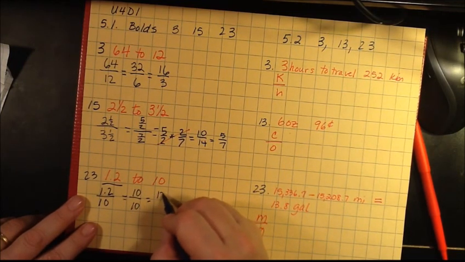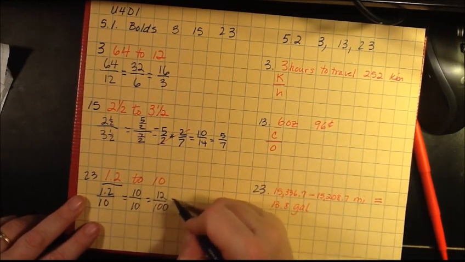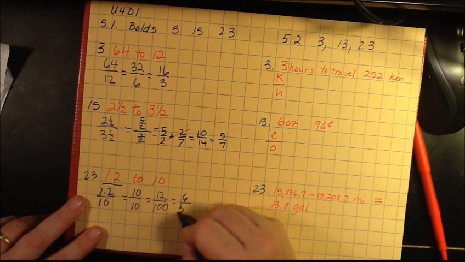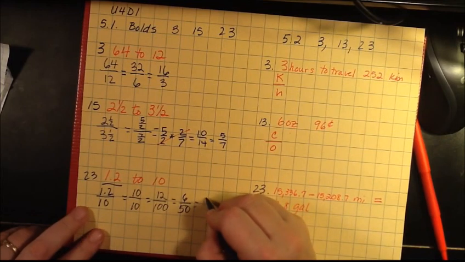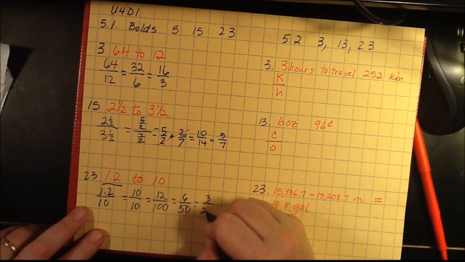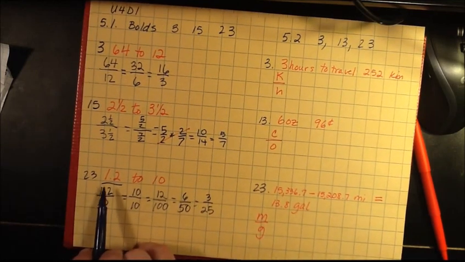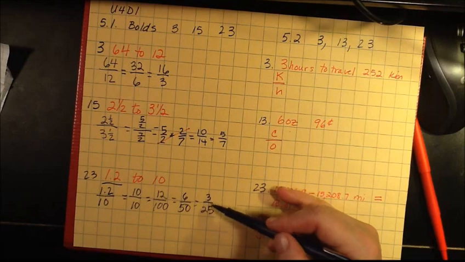So that's the same as 12 to 100. I can divide both of these by 2, and that would be 6 to 50. I can still go down one more step by 2. That would be the same as 3 to 25. So the relationship between 1.2 and 10 is the same as the relationship between 3 and 25.